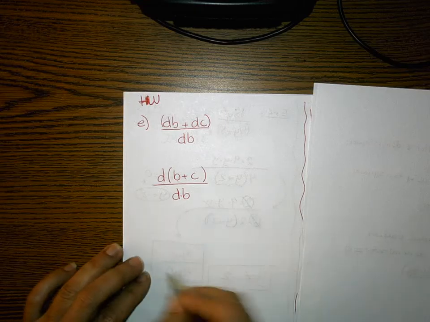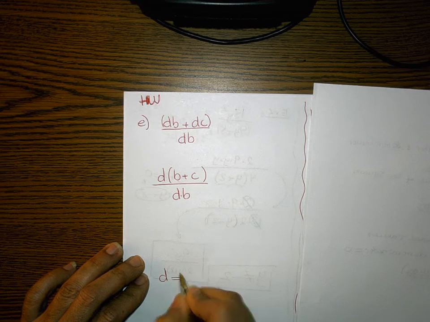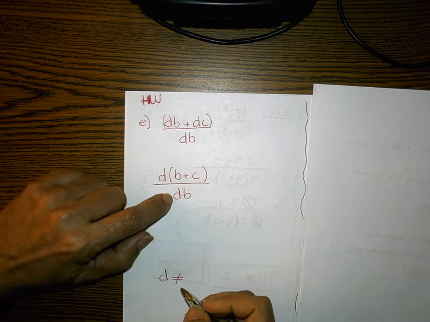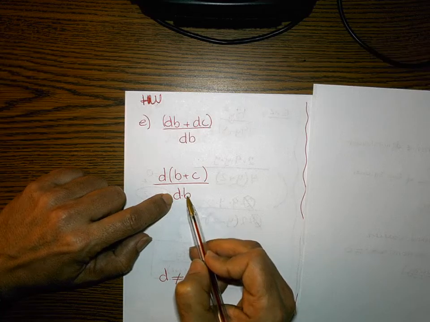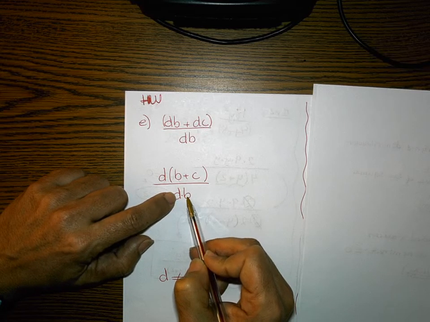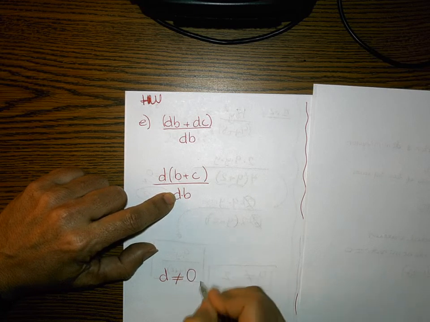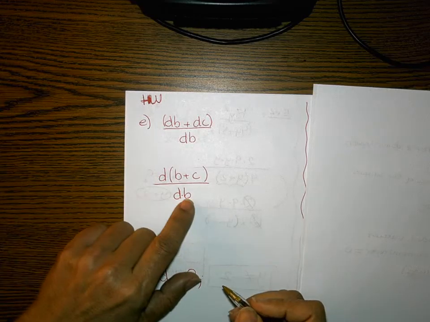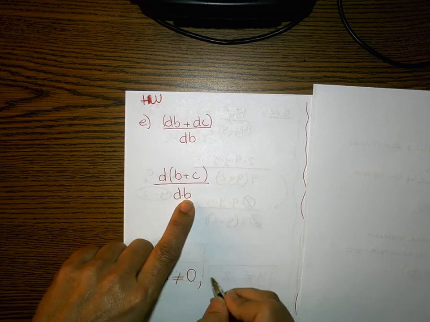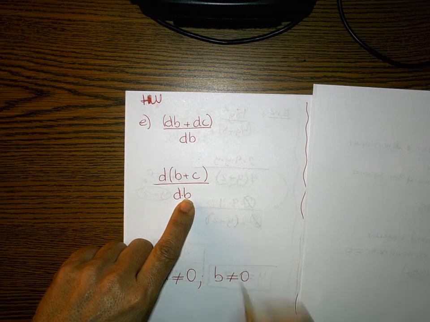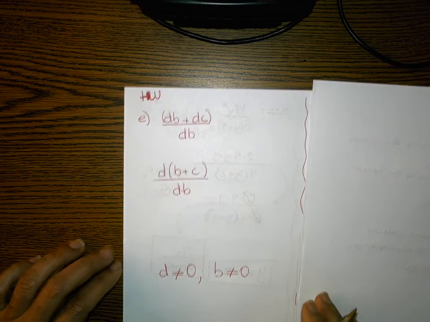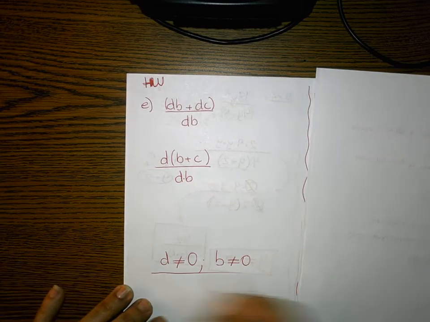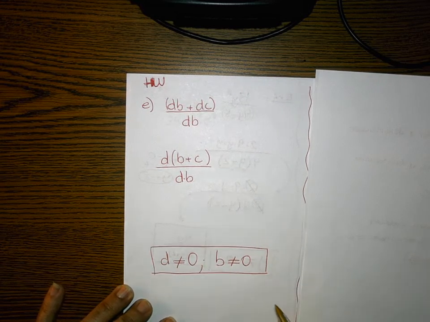Okay? So right before I reduce it, D cannot be... If D is a 0 and B is a 2, I would have 0 times 2, which is 0. That's not okay. So D cannot be 0. How about if B is 0? That also causes me problems. So B cannot be 0. Okay? So you always pause right before you reduce and determine the values that the variables cannot be.